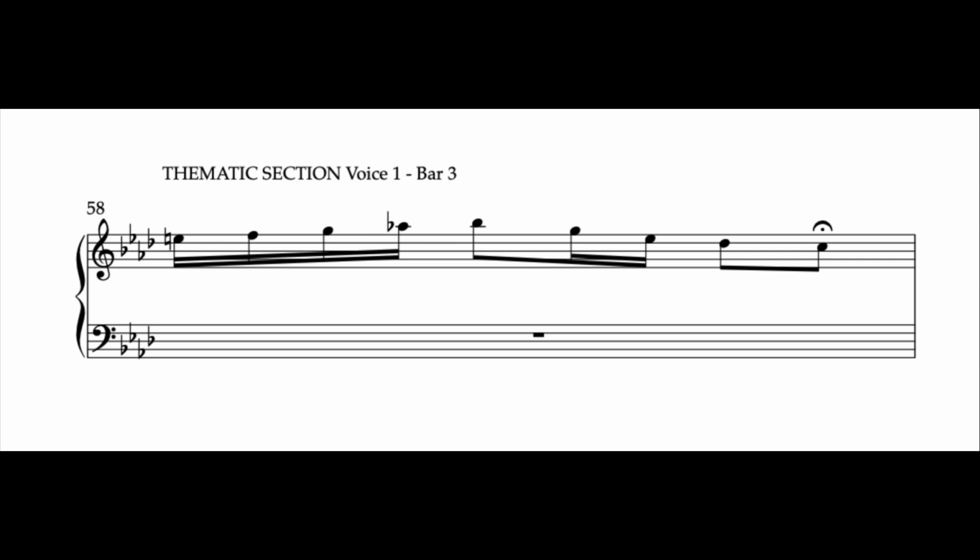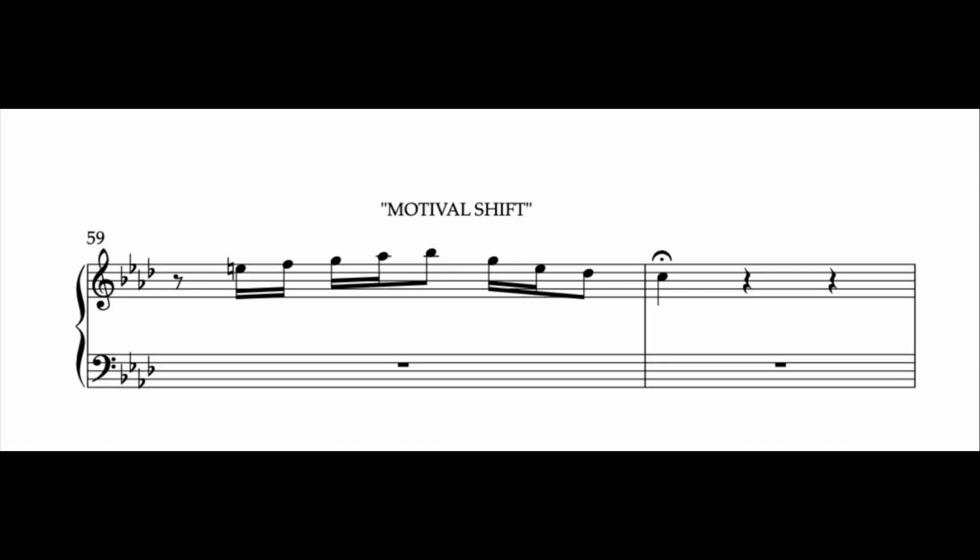Motival shift consists in simply shifting ahead of its original rhythmical placement within the bar the thematic section we intend to consider. Let's consider, for instance, the thematic section in bar 3. Then let's shift the attack of the phrase an eighth note ahead.